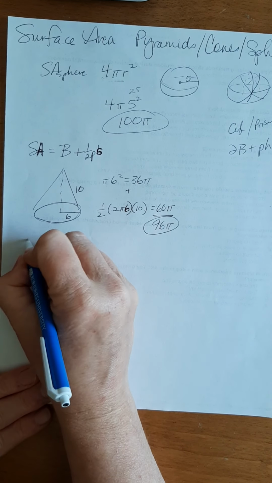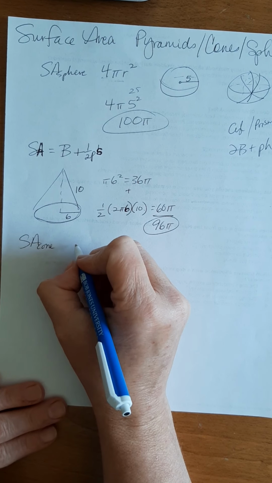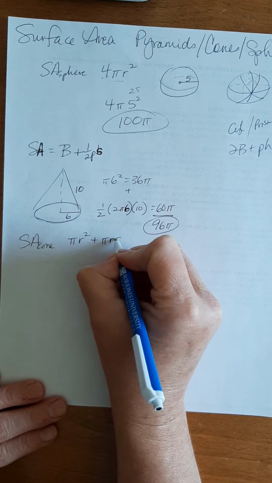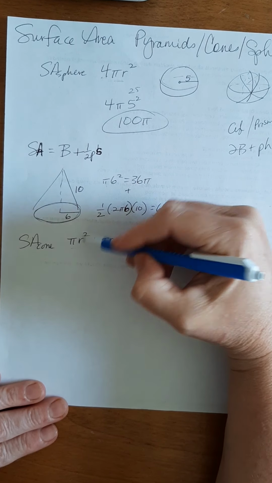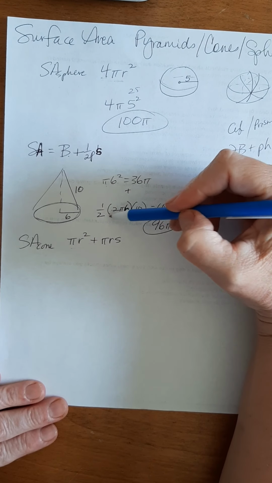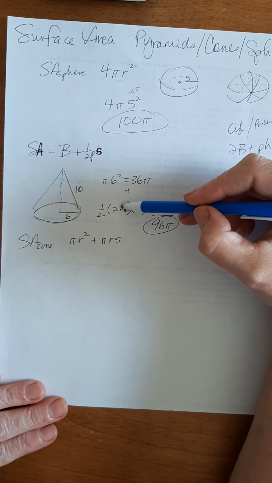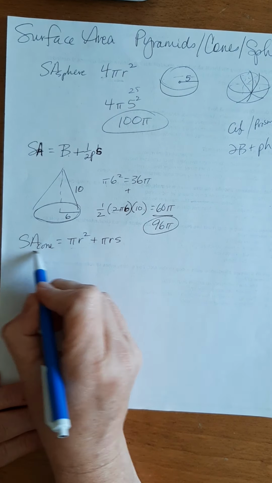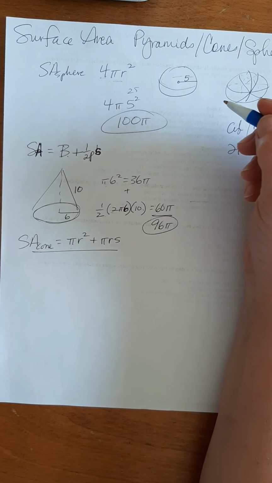Now, technically for a cone, the formula is pi r squared plus pi r s. And if you notice, area of one base plus 1/2 circumference, so that's where the 2's cancel, pi r s. So if you want to just apply the formula, you can, or you can reason through with this one.